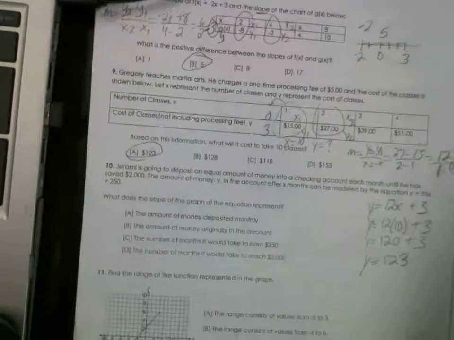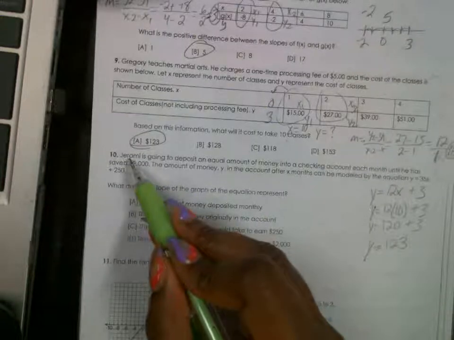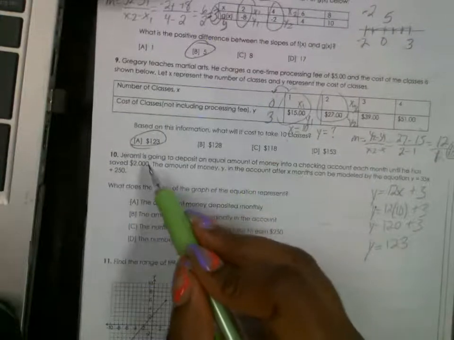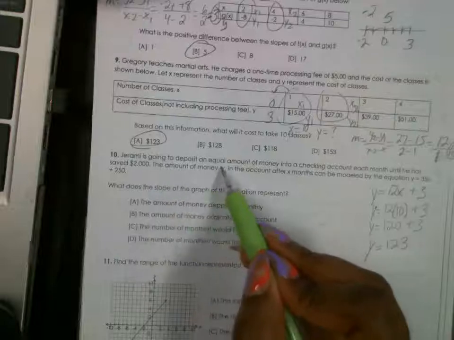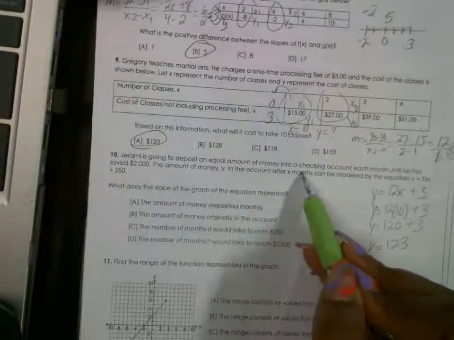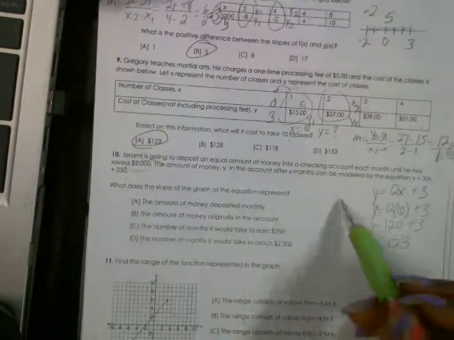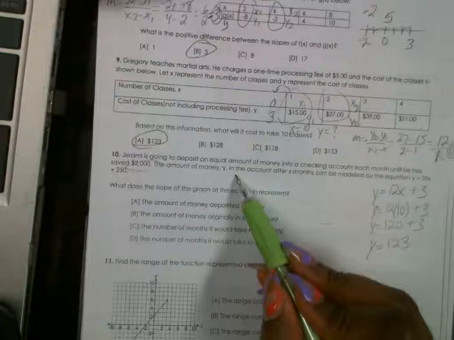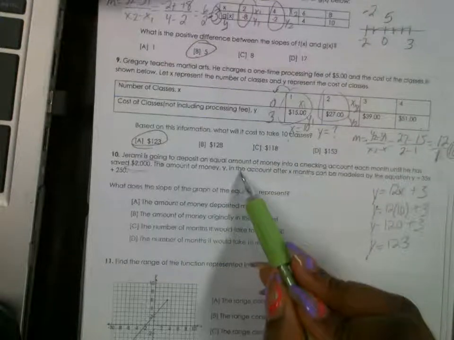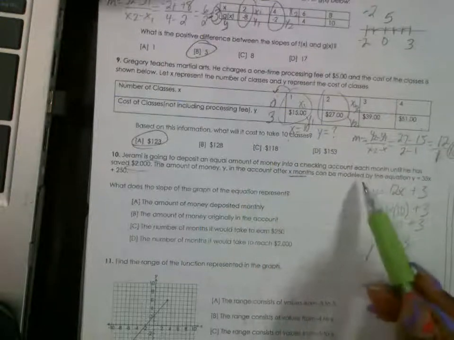All right. Number 10, it says Jeremy. It is Jeremy. It's a different way to spell it. Jeremy is going to deposit an equal amount of money into the checking account each month until he has saved $2,000. The amount of money y, the total amount of money in the account after x months, can be modeled by this equation here. So this is my slope. Every month you're adding $35. You didn't start off with anything because there's no b right here.